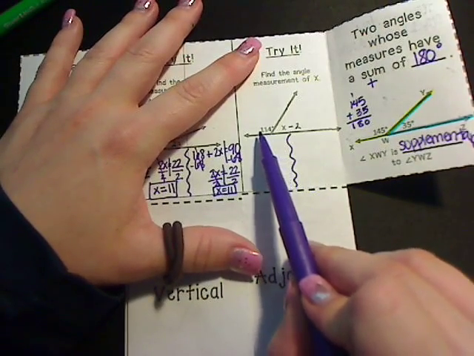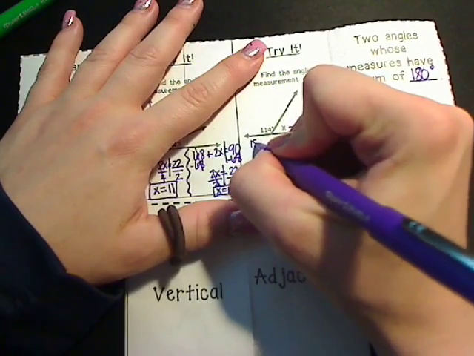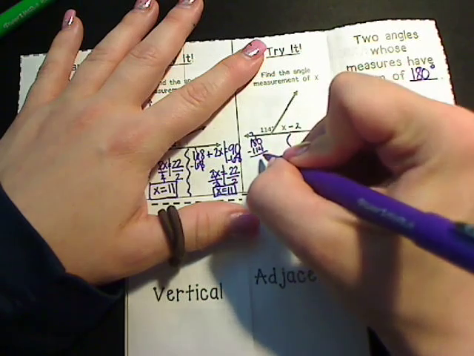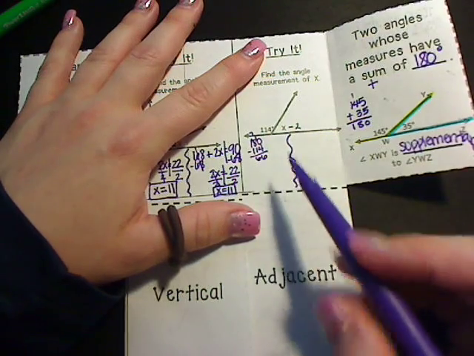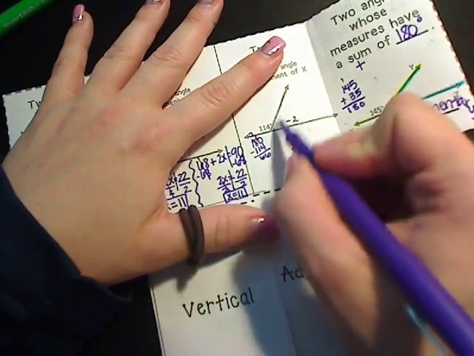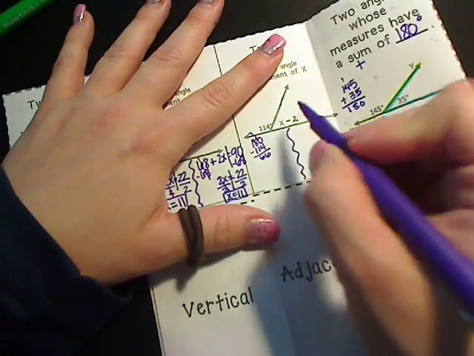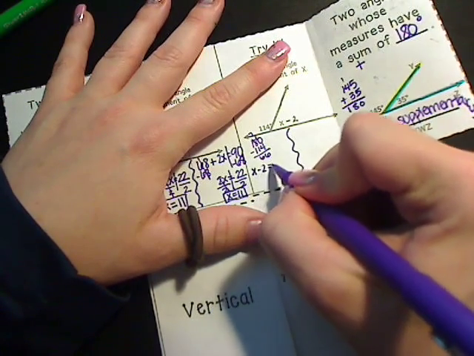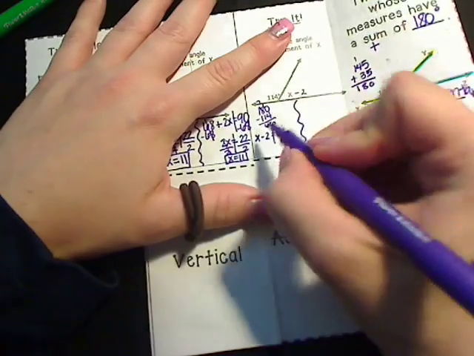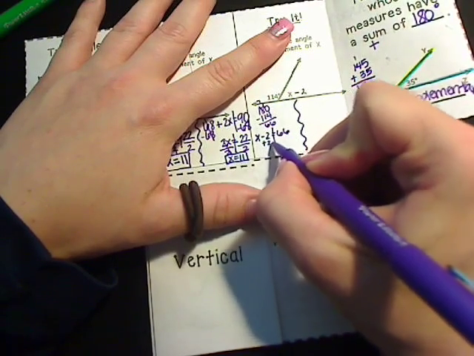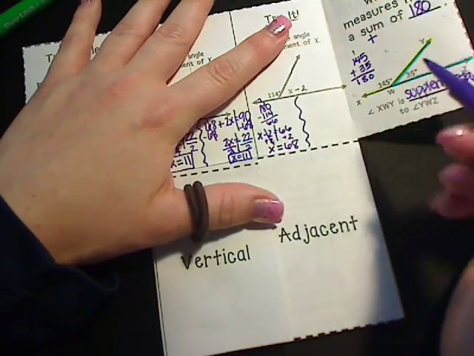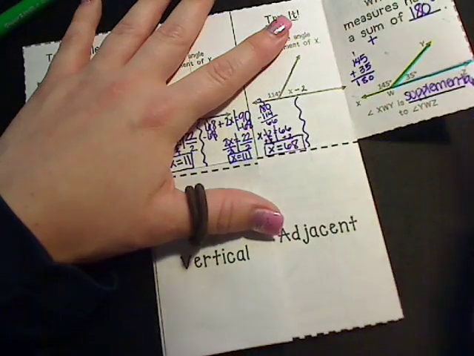First way, I already know this is 114, so let's take that away from 180. That leaves me with 66 degrees. So that means that this angle should equal 66 degrees. So x minus 2 should equal 66 degrees. Well, let's solve our one-step equation. Opposite of subtracting 2 is adding. So x should equal 68. Okay, there's your first way.